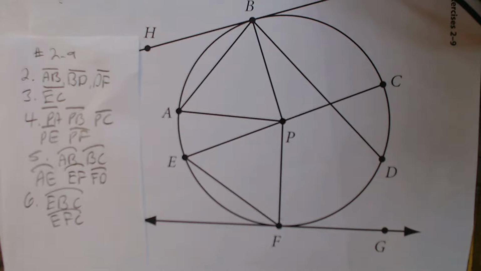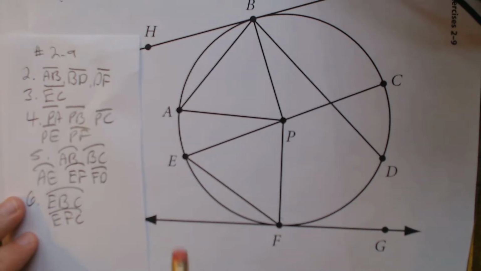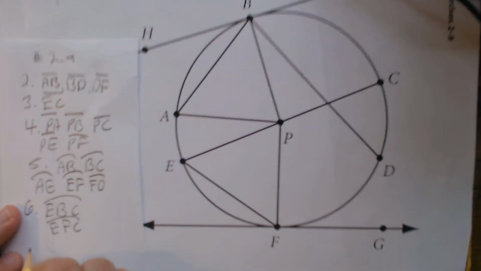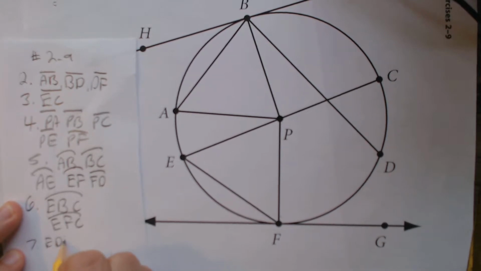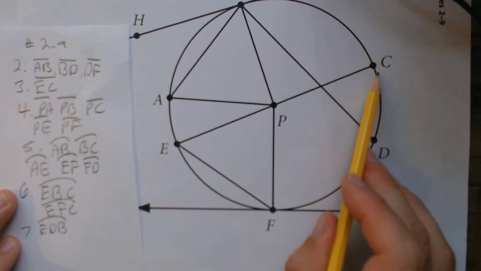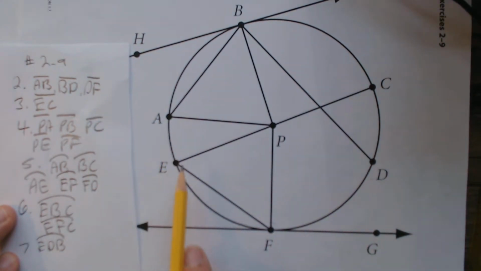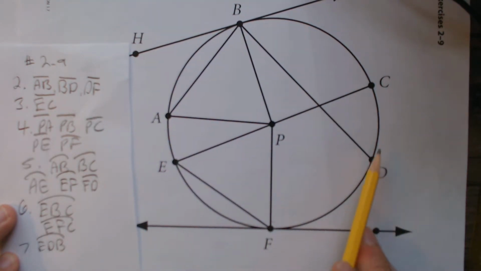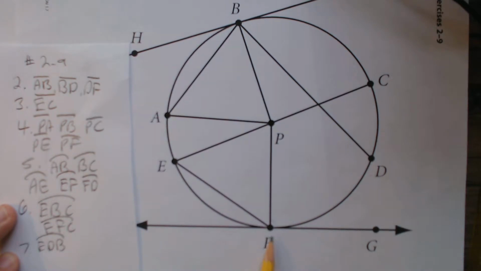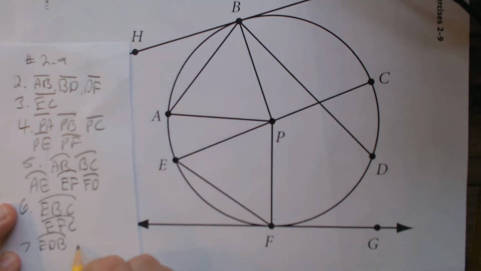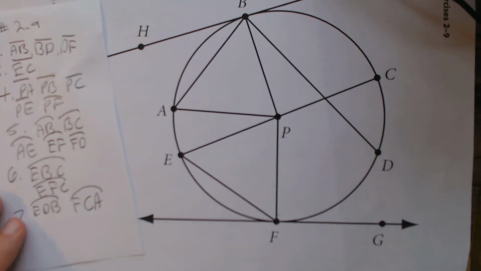Number 7, name 2 major arcs. So that's just more than half of a circle, such as EDB. That whole arc could be one. So EDB, it's a major arc. What about FCA? If I want to do an arc from F to A, that big arc there, I just pick one random point along it. I could do FCA, FDA, FBA, either one would work. So arc FCA, and there we go.